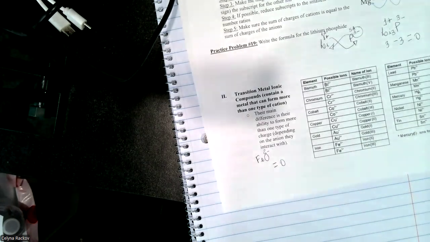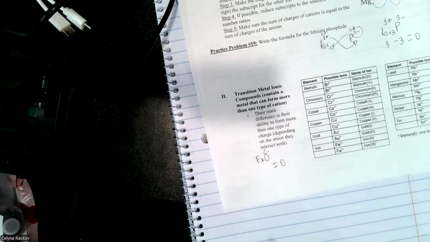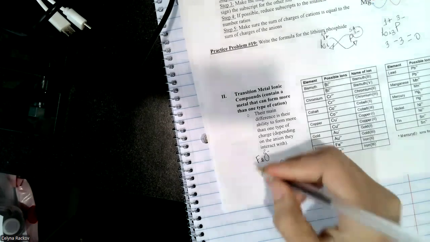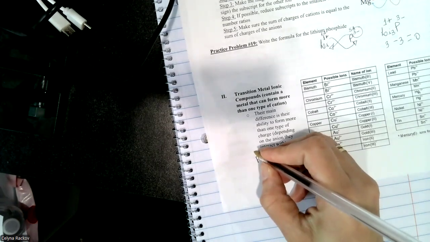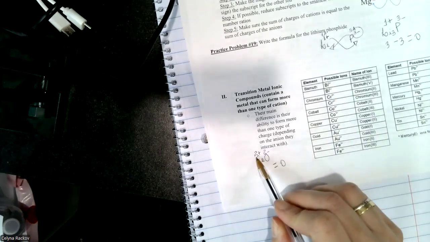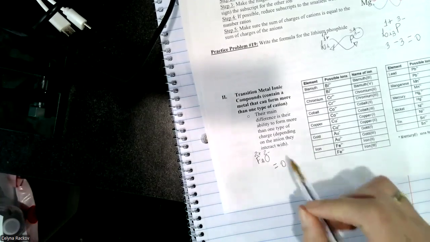So what will be the charge for iron? Iron in that case will be a 2 plus, right? To neutralize it. Plus 2 minus 2 will be 0.